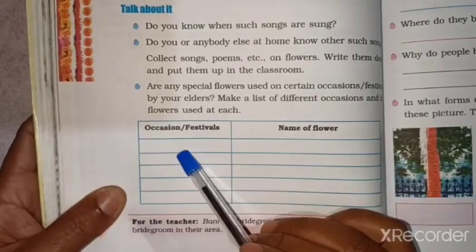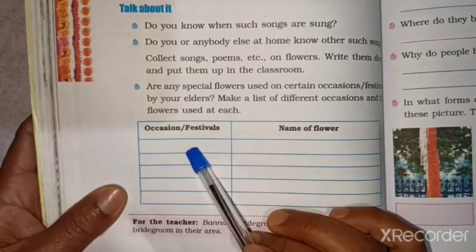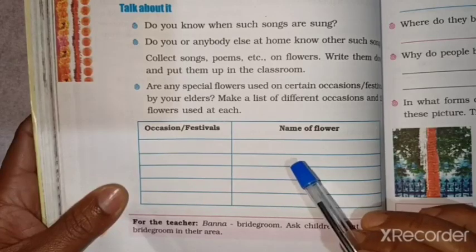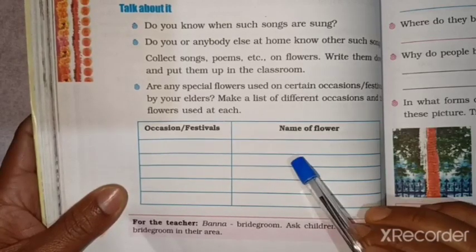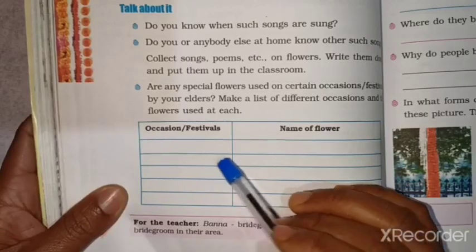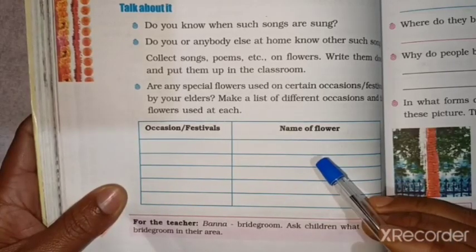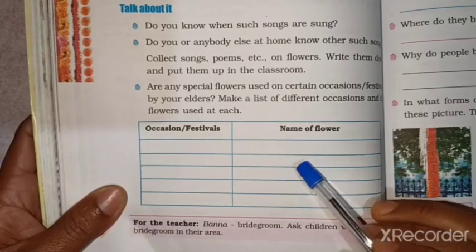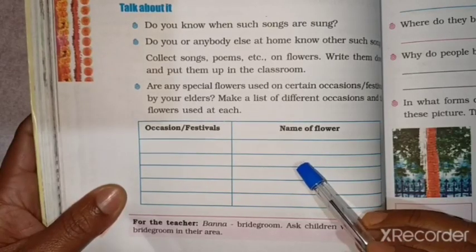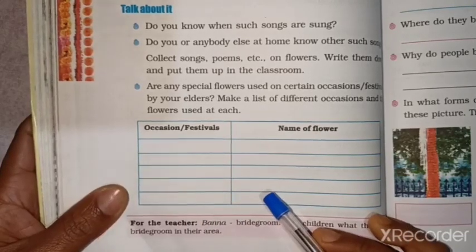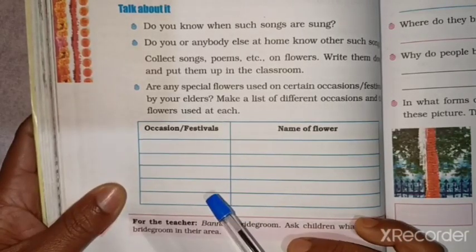Say during the Diwali festival we use flowers to make house decorations. On Diwali we worship Lakshmi, and flowers are used. Flowers are used for different purposes in our ritual ceremonies.